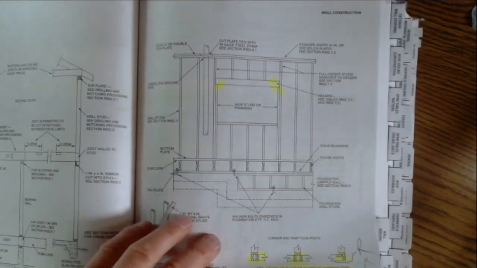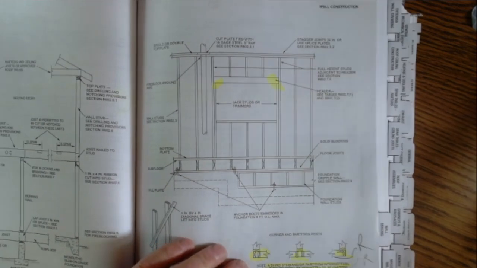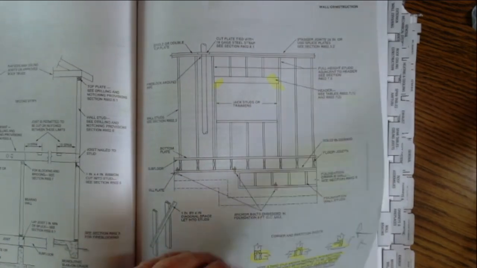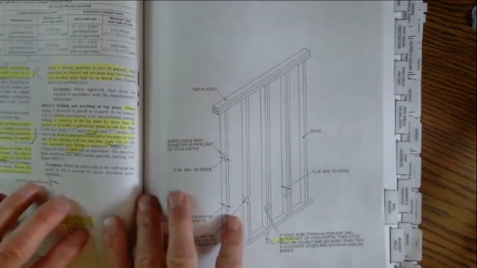Okay, you always need 3 studs at the corner unless you have cleats. They'll ask you what the exception is for not having 3 studs at a corner.